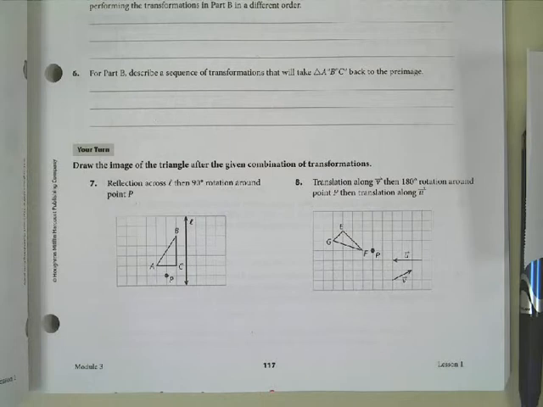If you need help, let me know. The first thing is a reflection. So careful. What's the first thing we're supposed to do? Reflect first. You reflect its image, A prime, B prime, C prime. So draw the image first. Remember, you can just count on this one, because it's a nice horizontal line reflection there.